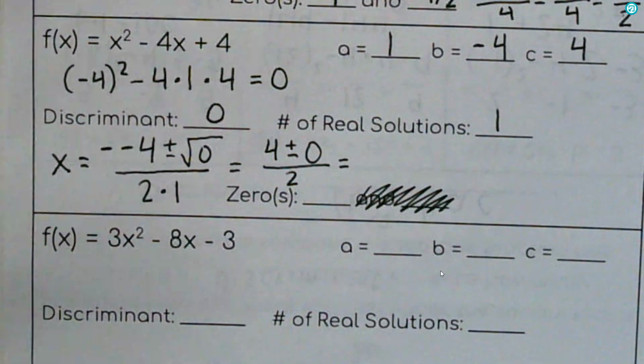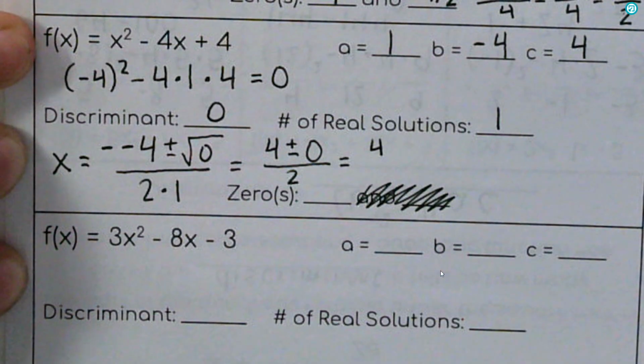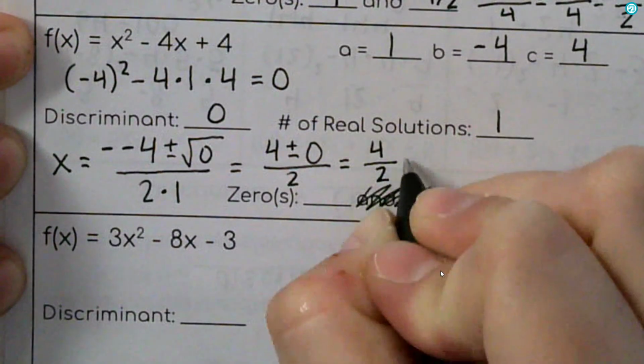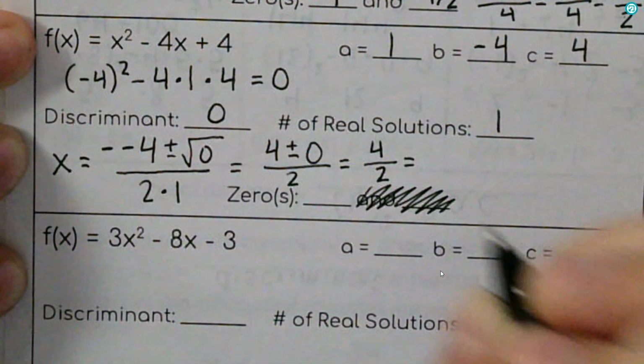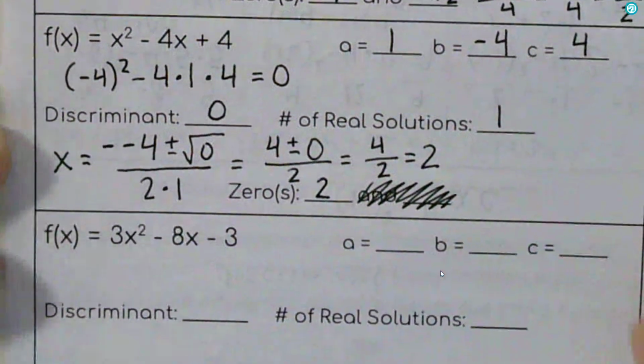Okay, then the next piece of this, we would normally split, but 4 plus 0 and 4 minus 0 are the same thing, and that's why I only have one solution. It's because 4 plus 0, 4 minus 0, same thing, one solution. So I'm just going to put 4, because adding or subtracting 0 is not going to change anything, over 2. And then I can just divide that out. 4 divided by 2 is 2. So I have 1 zero, and it is 2.